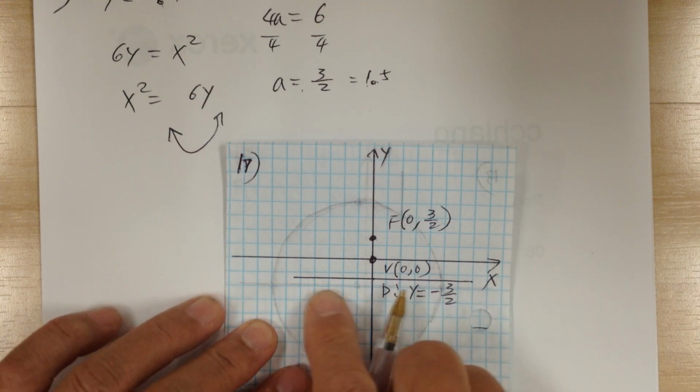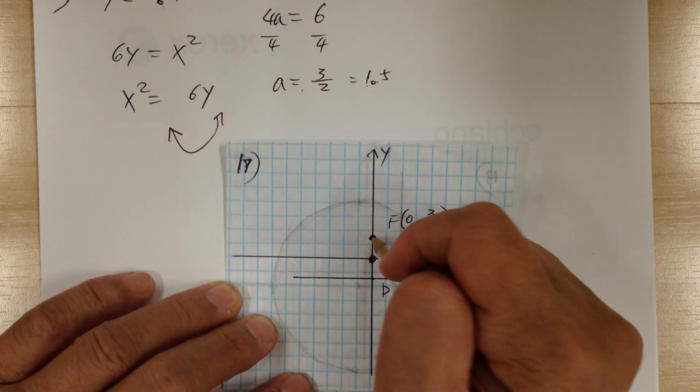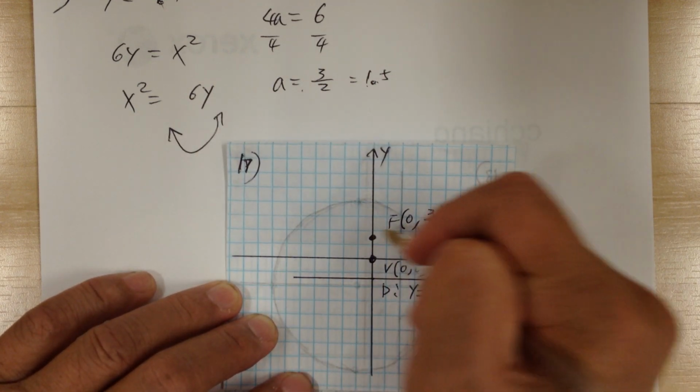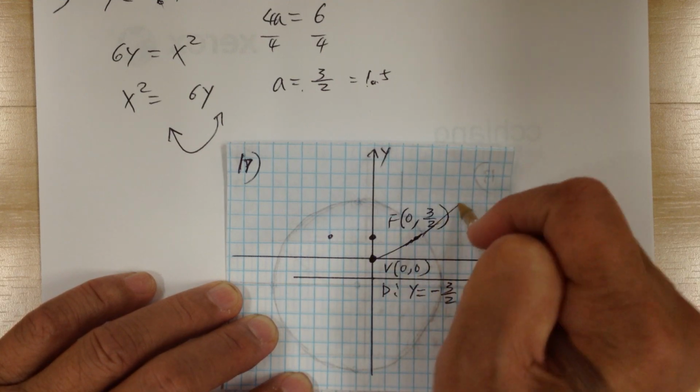Okay, you can just tell from the graph, and your opening is going to be 6. So at the opening you have to go 3 this way, and you're going to go 3 this way. So your graph is going to go like this.